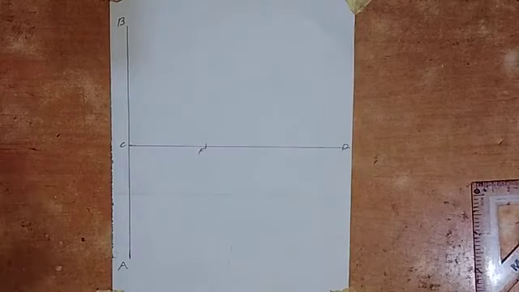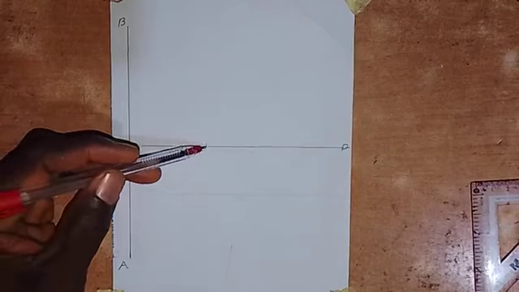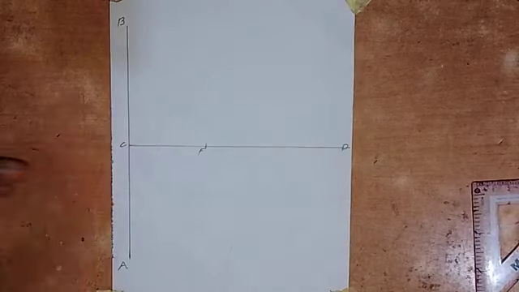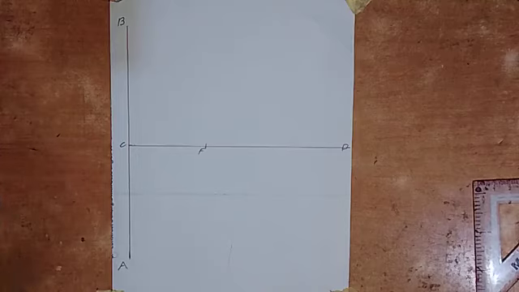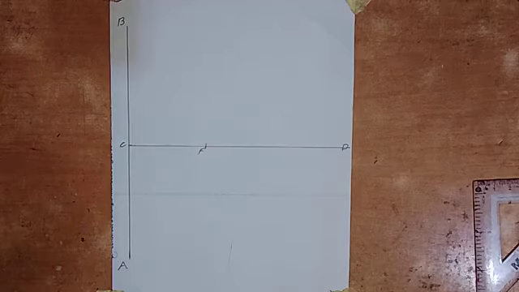Now, having located the focus here on the axis, the next thing that we are going to do is to position the vertex of the parabola. As you have been informed, the eccentricity of a parabola is 1.